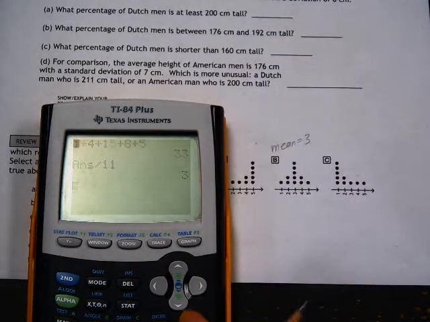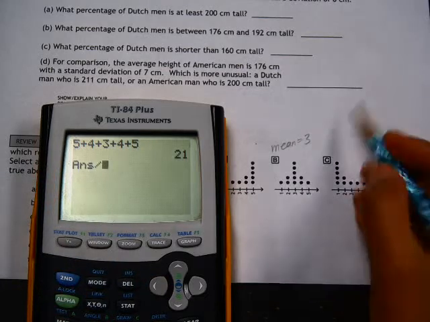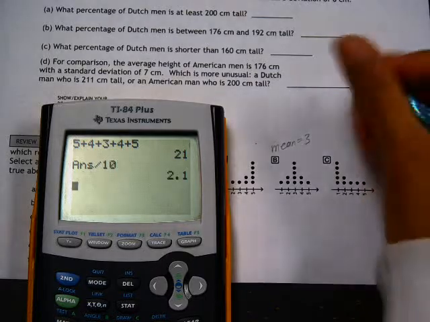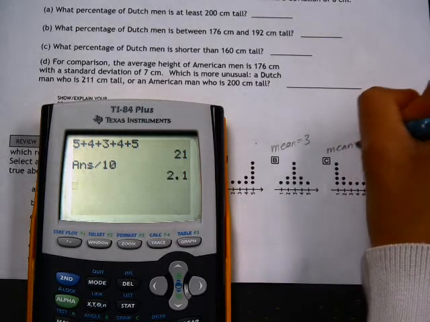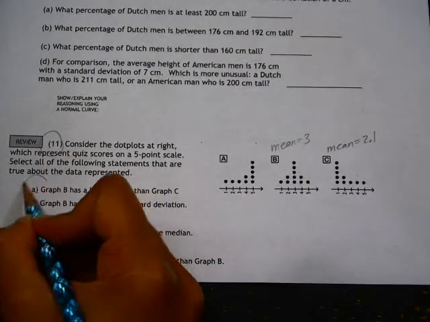On this one, we have 5 1s, 2 2s, which is 4, 1 3, 1 4, and 1 5. And divided by 1, 2, 3, 4, 5, 6, 7, 8, 9, 10. The mean on this one is only 2.1. So graph B has a higher mean than graph C.